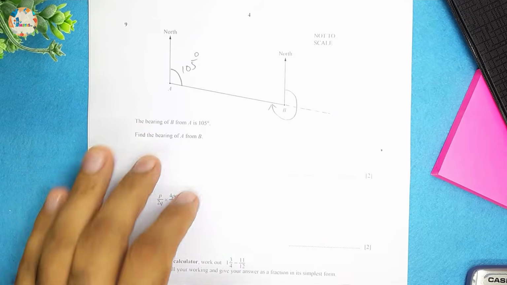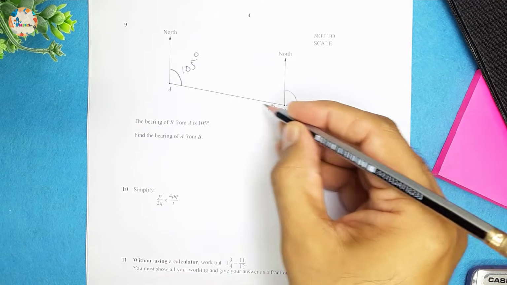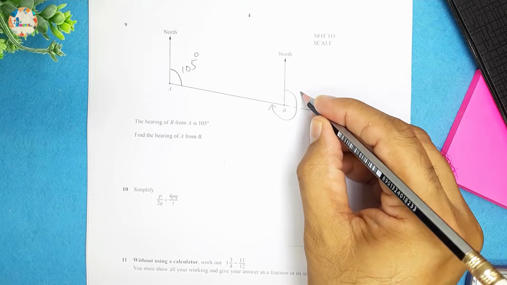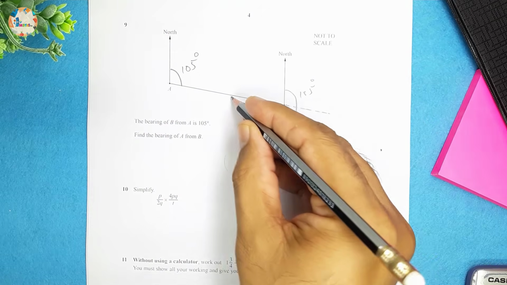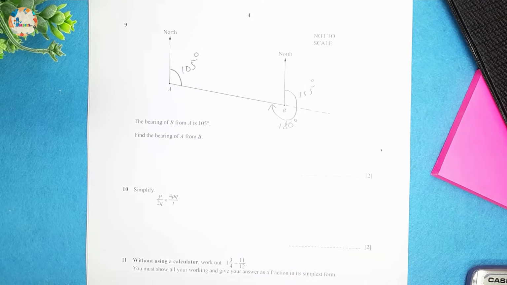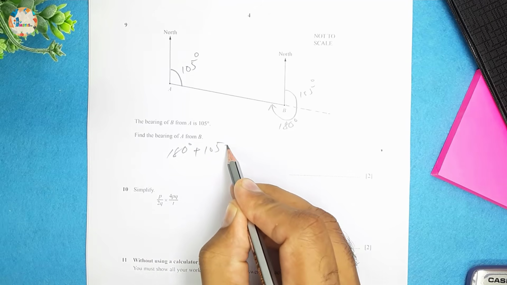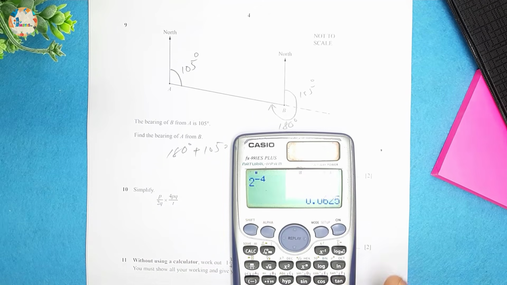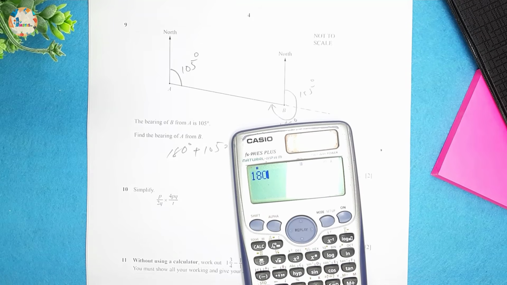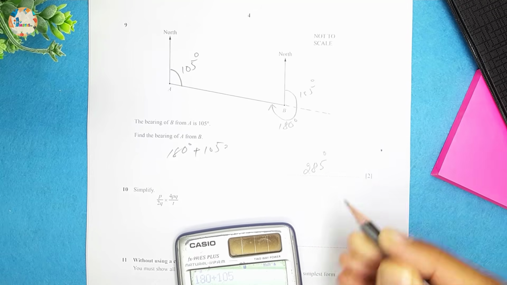Up to this point is 105 degrees, because this is north, this is north, and this is a straight line, so this will be 180 degrees. We add these two, 180 plus 105, which is equal to 285, so this will be 285 degrees.